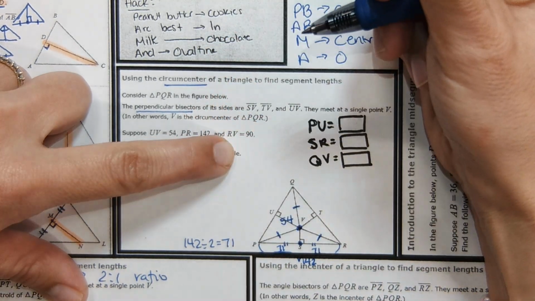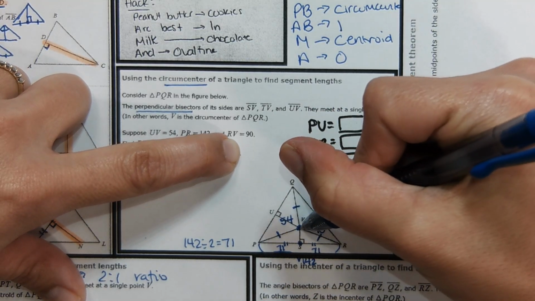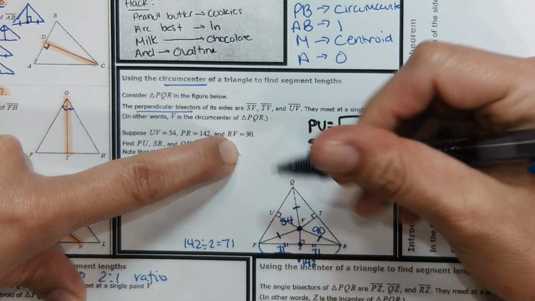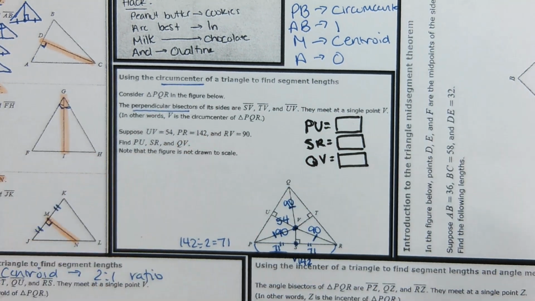And then RV is 90. Let's see, RV is 90. And that is one of the distances from the circumcenter to the corner. So all this is the same, 90 and then 90. All those are the same.